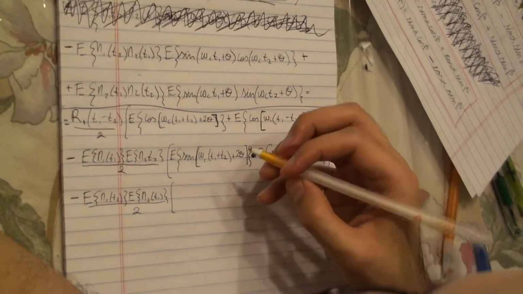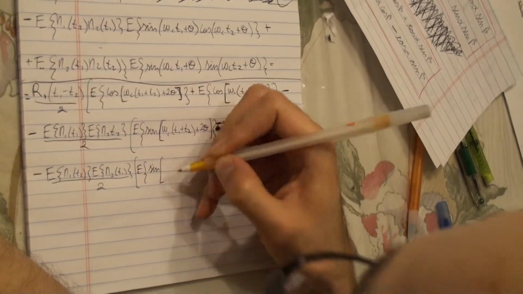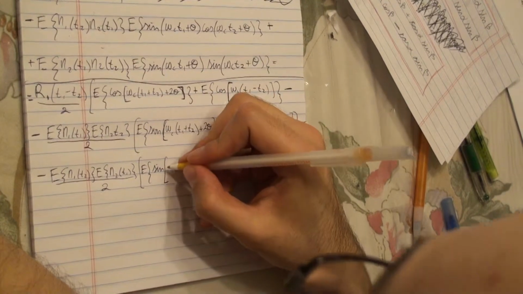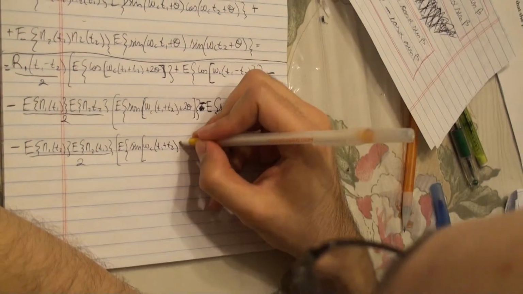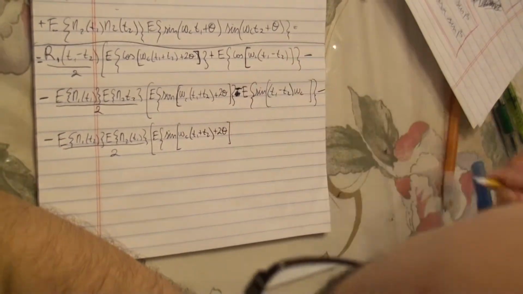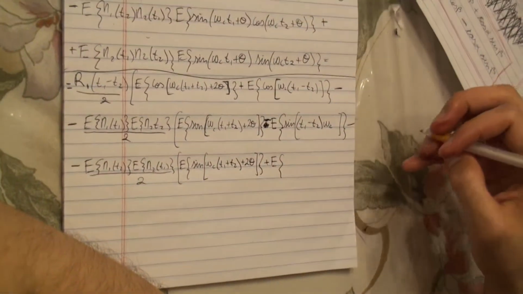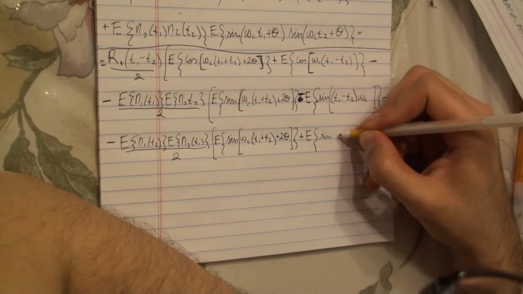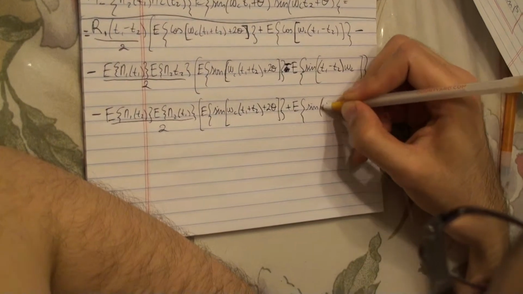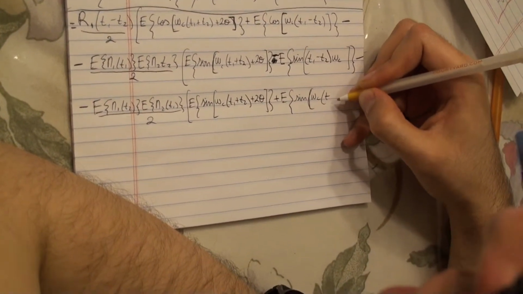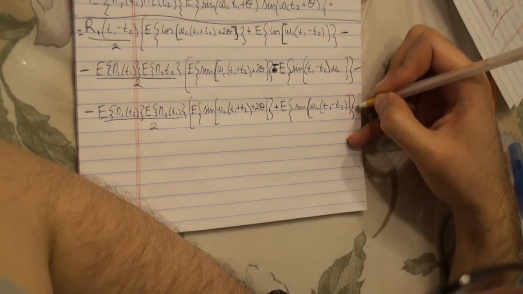So we're going to get expected value of sine of omega c t1 plus t2 plus 2 theta, plus expected value of sine of omega c, this should be like this, t1 minus t2. So that's the third term.